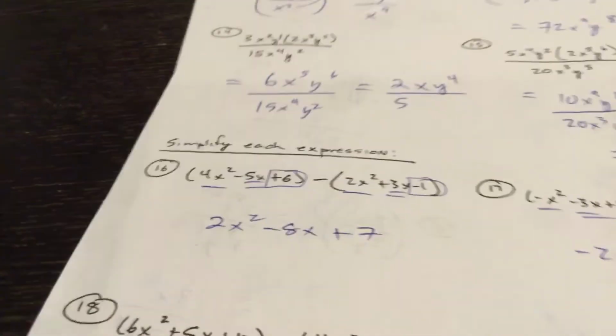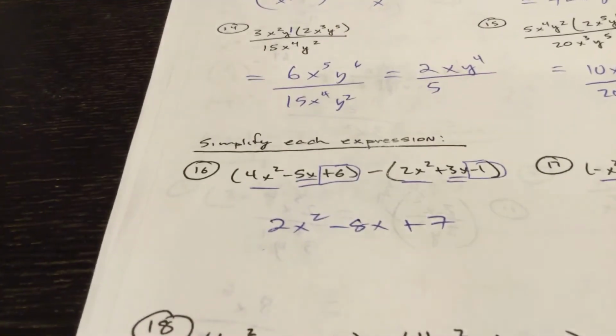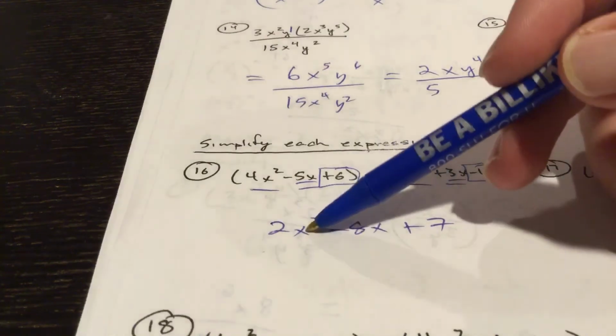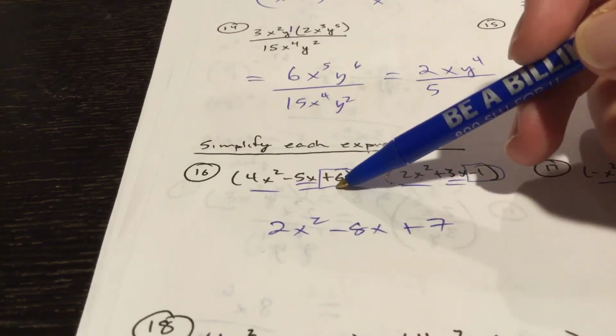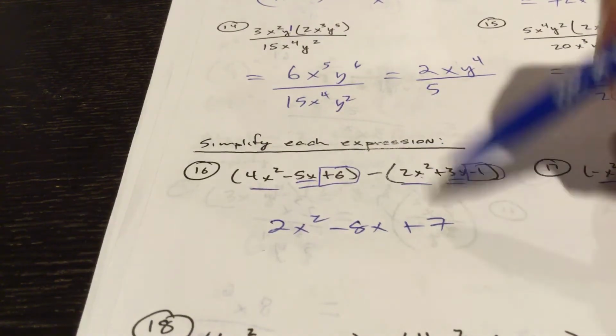Okay, here we're just combining like terms. 4x squared minus 2x squared is 2x squared. A negative 5x minus 3x is a negative 8x. And 6 minus a negative 1 is 7.